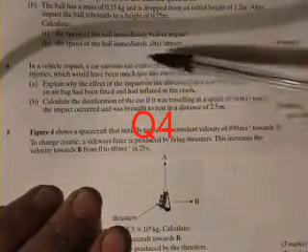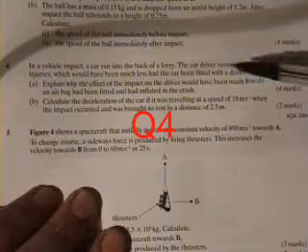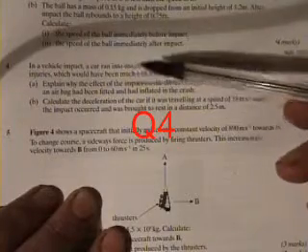Question 4. In a vehicle impact, a car ran into the back of a lorry. The car driver sustained serious injuries which would have been much less had the car been fitted with a driver's airbag. So the first thing you're asked is to explain why the effect of the impact on the driver would have been much less if an airbag had been fitted and had inflated in the crash.